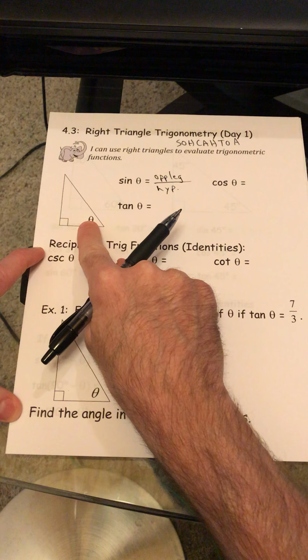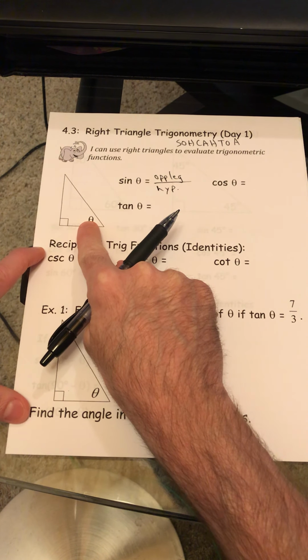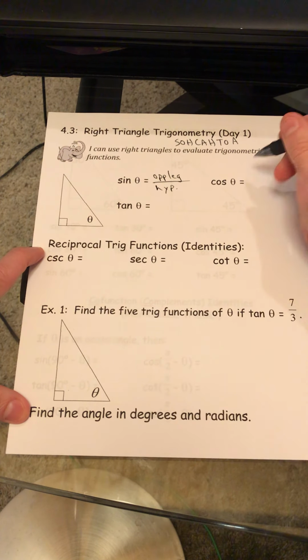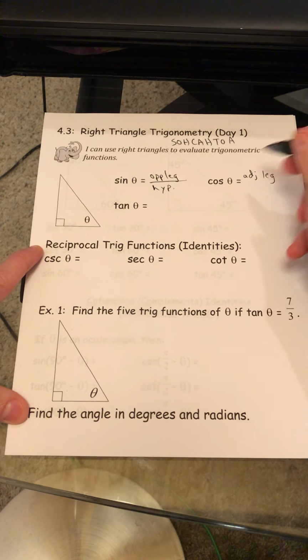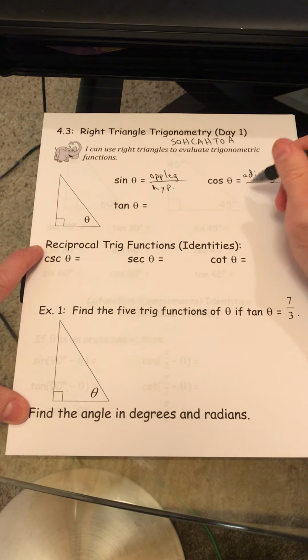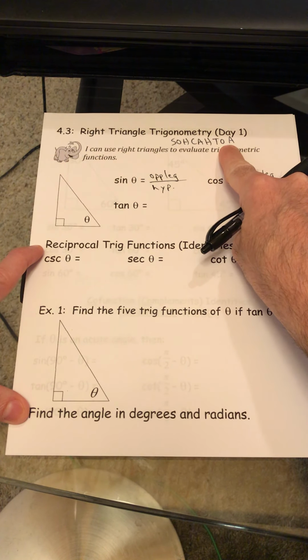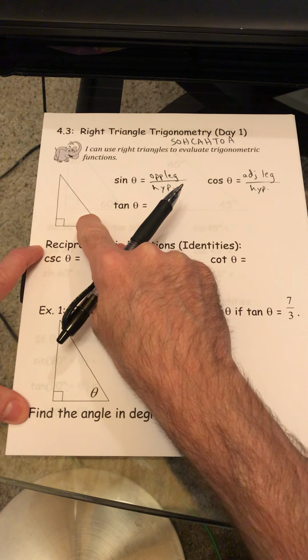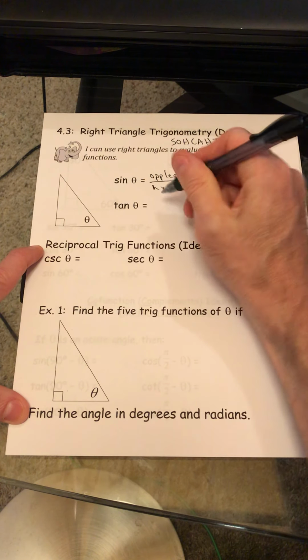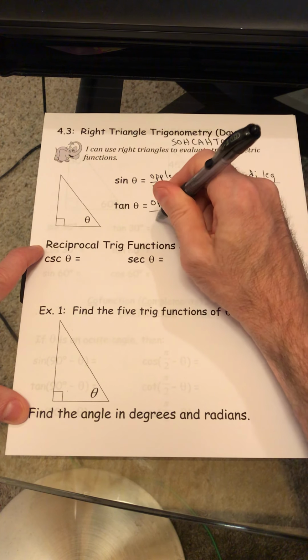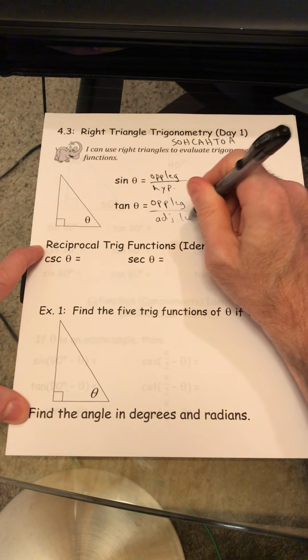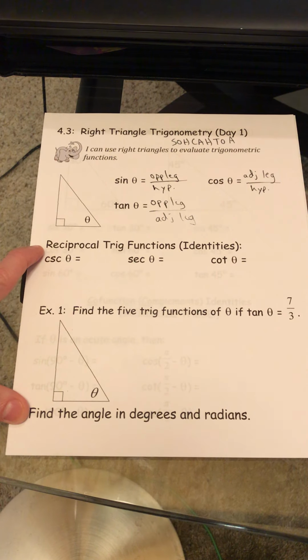The cosine of theta is the length of the adjacent leg over the hypotenuse. And then tangent is the ratio of the opposite leg over the adjacent leg. So that's where SOHCAHTOA comes from.